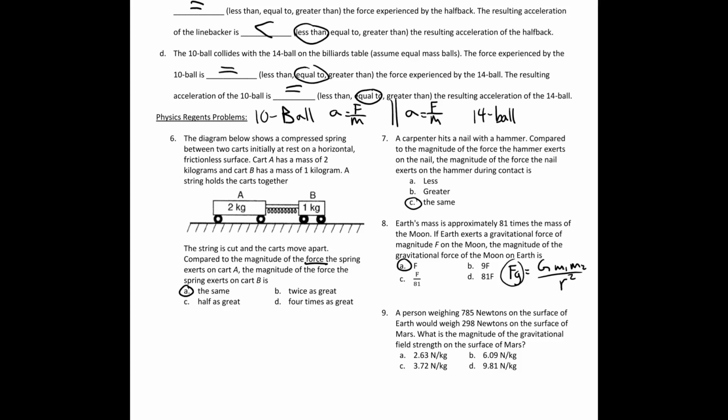So the best thing to do here is write out your given information. So the Fg for Earth, your weight, is 785 newtons. You know the gravitational field strength on Earth is negative 9.8 newtons per kilogram. If you wanted to think of it as acceleration due to gravity, it's negative 9.8 meters per second squared.